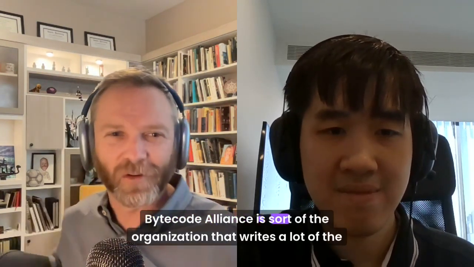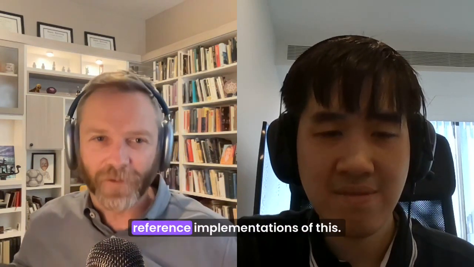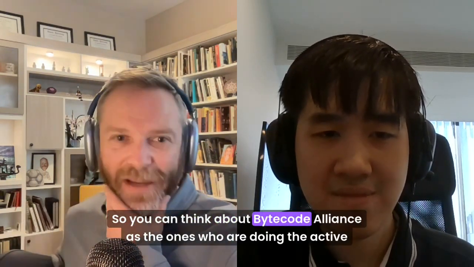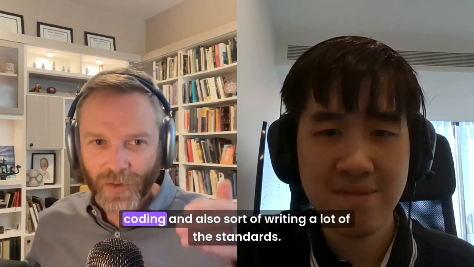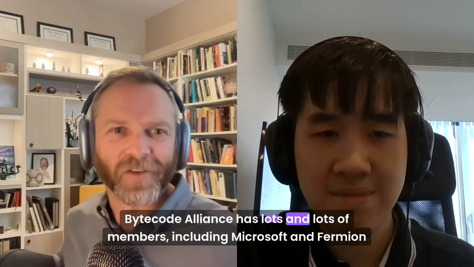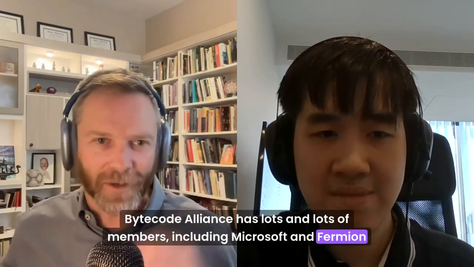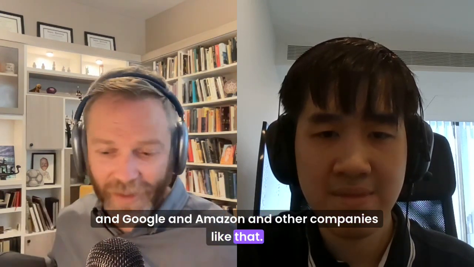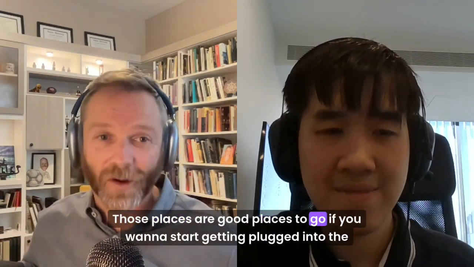Bytecode Alliance is sort of the organization that writes a lot of the reference implementations of this. So you can think about Bytecode Alliance as the ones who are doing the active coding and also sort of writing a lot of the standards. Bytecode Alliance has lots and lots of members, including Microsoft and Fermyon and Google and Amazon and other companies like that. Those places are good places to go if you want to start getting plugged into the community around those.